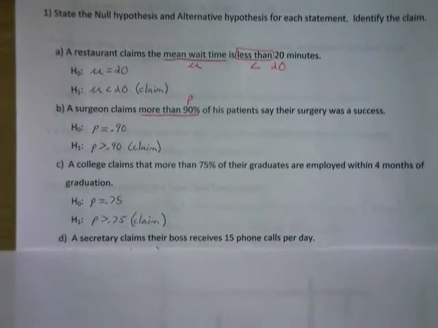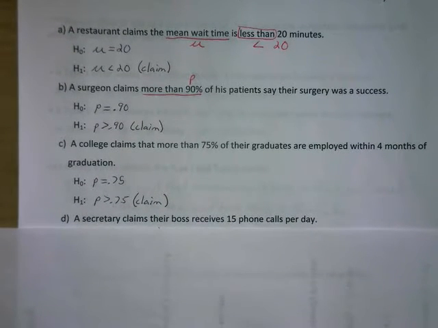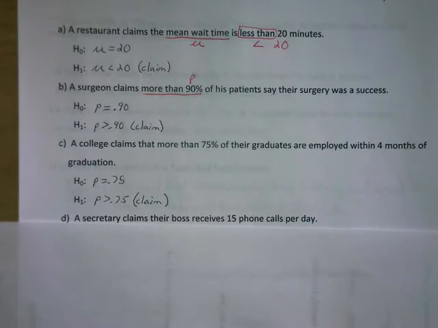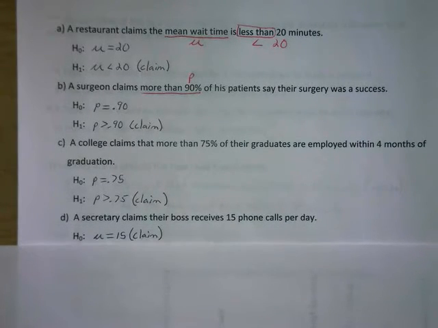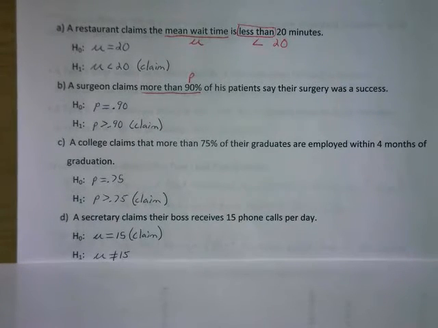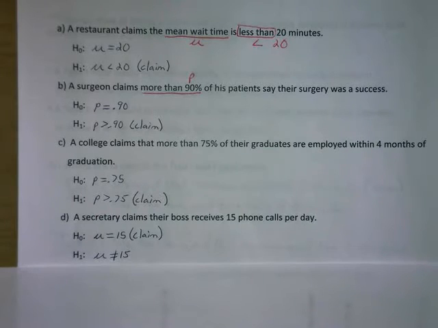Going through these, part D. A secretary claims their boss receives 15 phone calls per day. Well, 15 phone calls is not a percentage. It's a number of calls per day, so that's an average. So they're trying to say mu equals 15. This one, the H0, the null hypothesis, happens to be the claim. Now the opposite of that would be not equal to 15. So that's your alternate hypothesis.